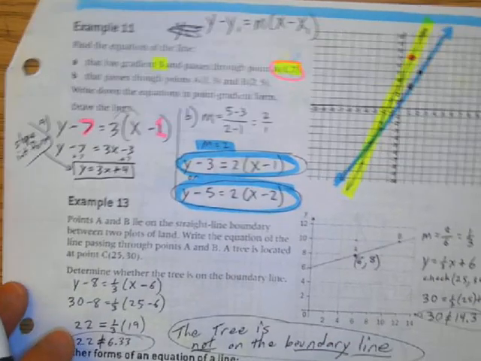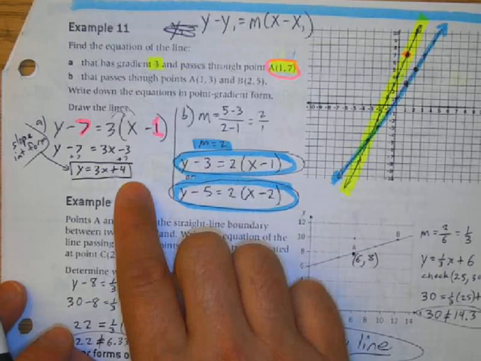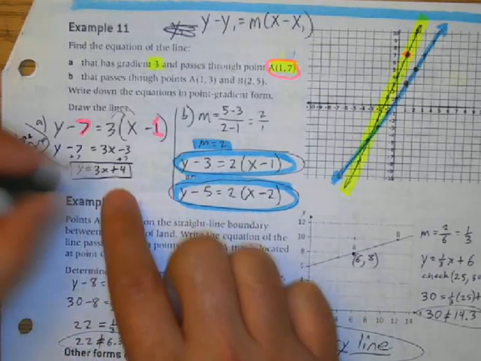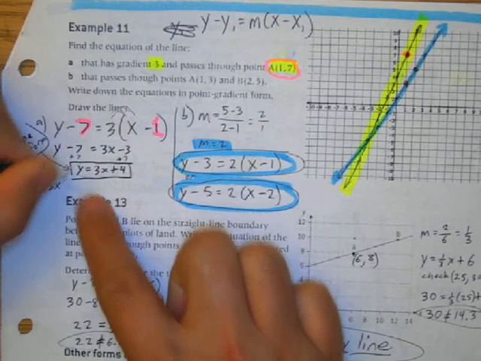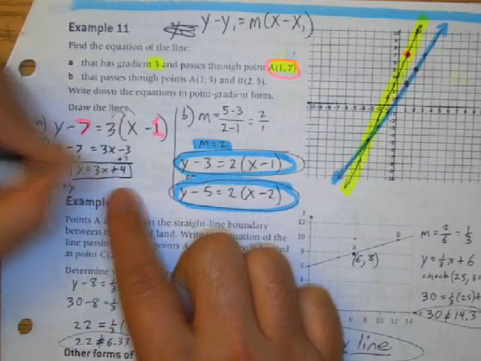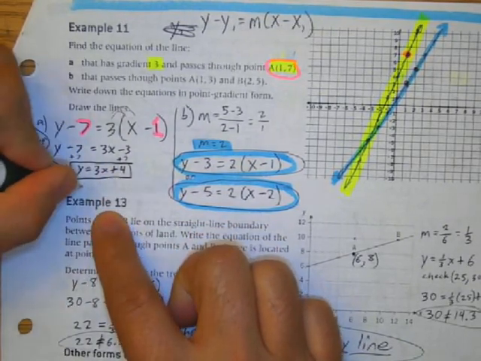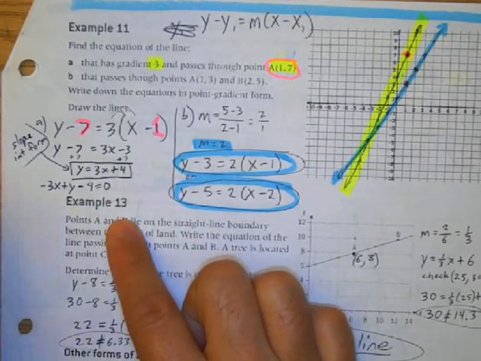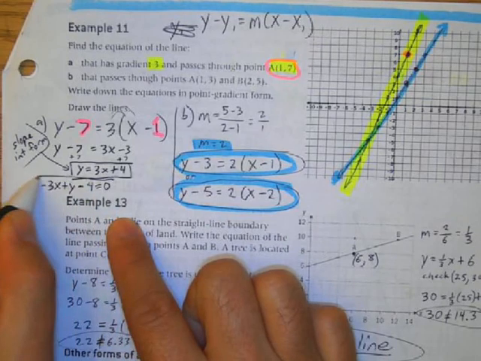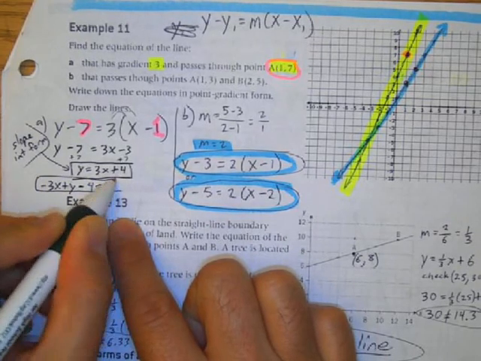And I guess we didn't talk about that yet. We'll talk about that in a few seconds. And if I subtract 3x on both sides, I have negative 3x plus y. And if I subtract 4 on both sides, I get minus 4 equals 0. And this gives me standard form.